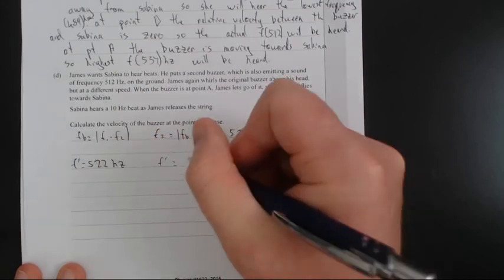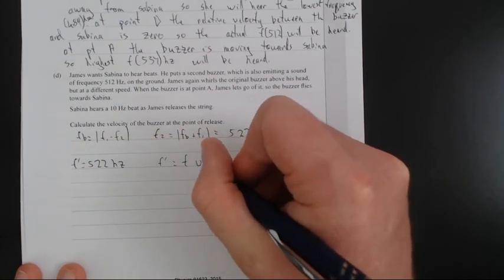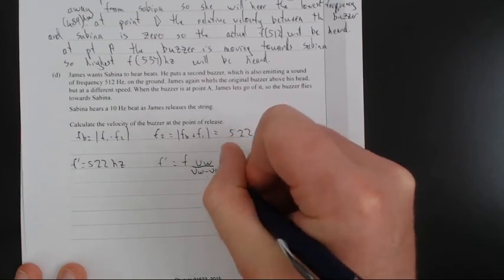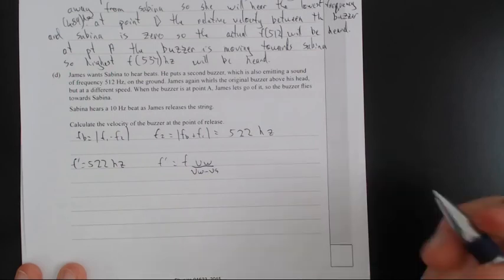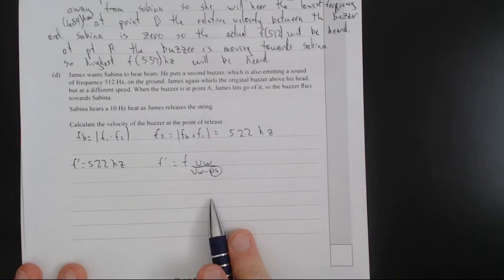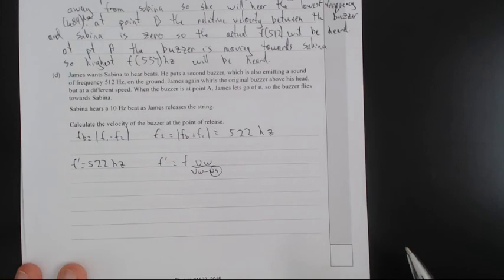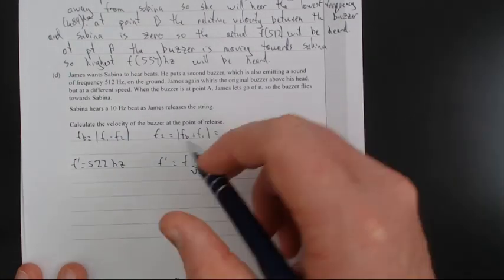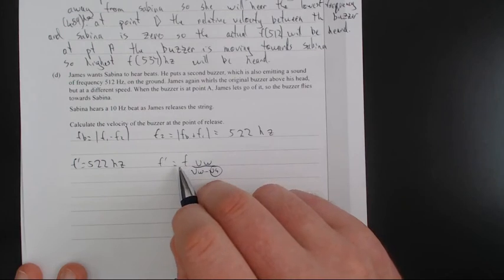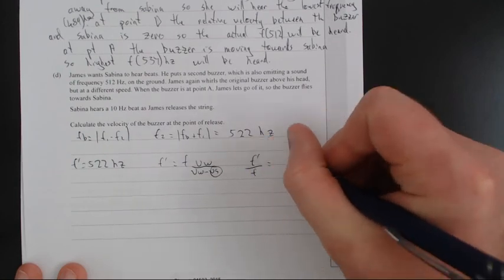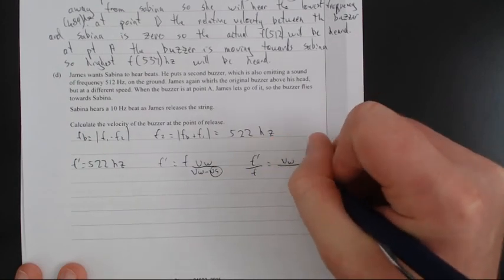F dash is equal to the frequency times Vw over Vw minus Vs. So this is just rearranging. I want to rearrange for the velocity of the source. There are many ways you can rearrange for that, in no particular order, but I'll just move the original frequency to the other side. So I'm going to divide both sides by F. F dash over F equals Vw over Vw minus Vs, the velocity of the wave over the wave speed minus the source velocity.